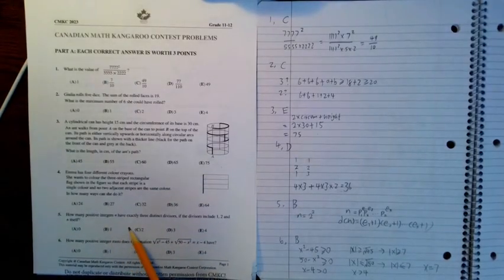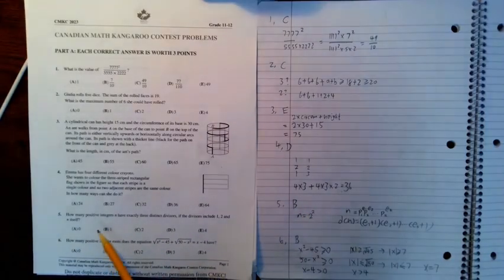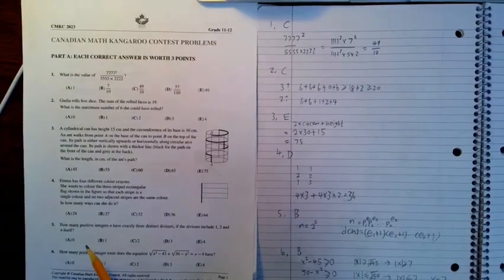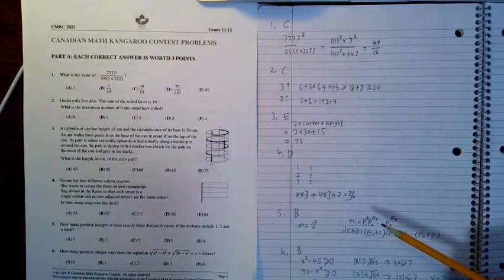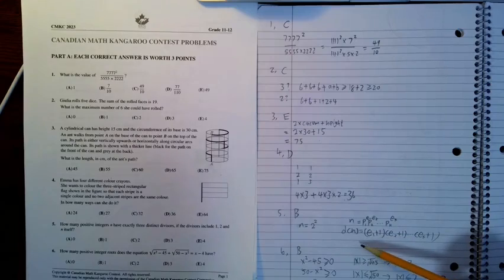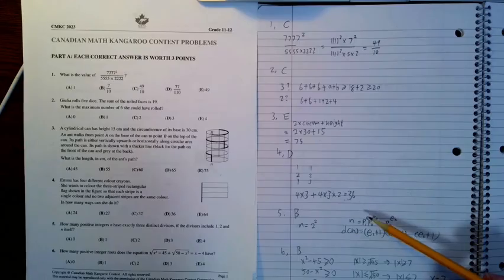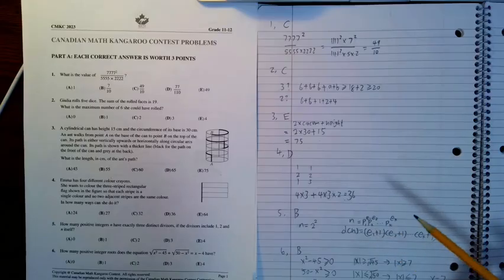And how many positive integers have exactly 3 distinct divisors? Well, obviously it's the number 4, which means there's only one possible integer for us to choose from. Just recall that the number of divisors of a certain number, after we obtain its prime decomposition form, with e1, e2 all the way to ek being the power of each prime, is going to be the product of each exponent plus 1.